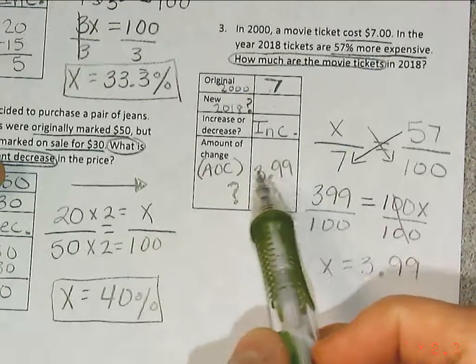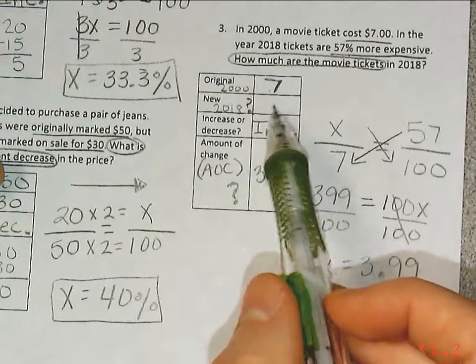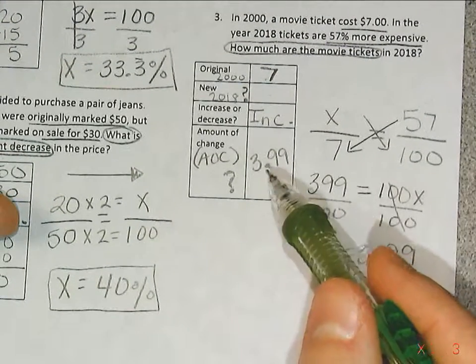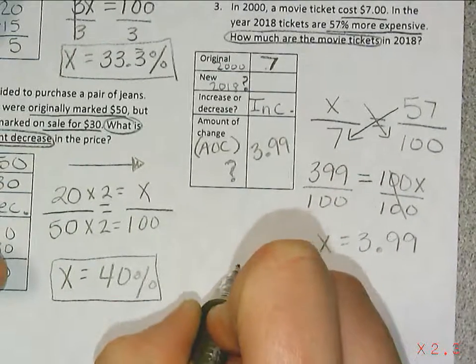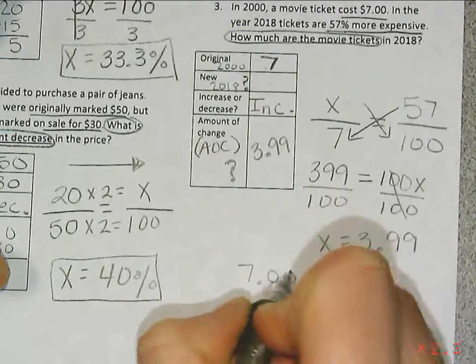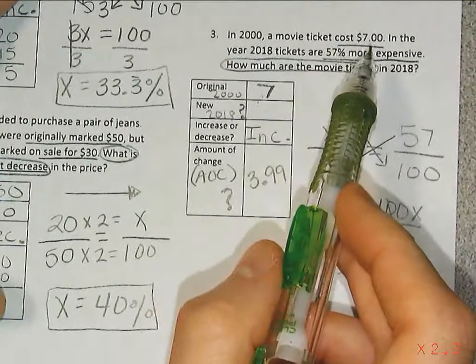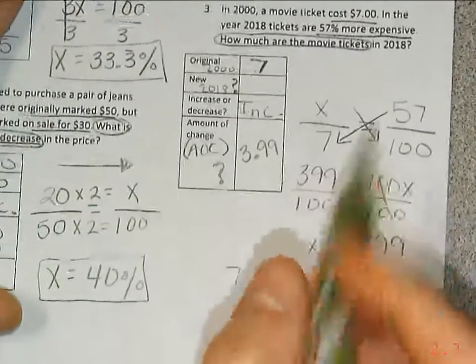But remember, my question wants to know how much the movie tickets are in 2018, which represents my new. So if I know my amount of change and my original amount, I can figure out what the new amount for 2018 would be. So I want to add my amount of change and my original. So I'm going to add the $7 from my original amount, because in 2000 the movie tickets cost $7. So plus the amount of change.